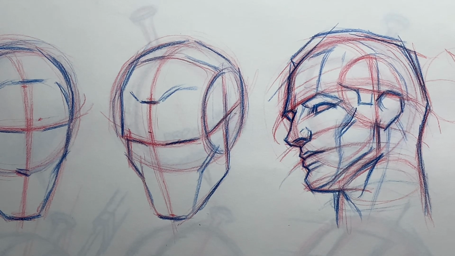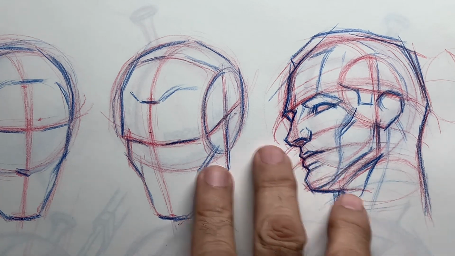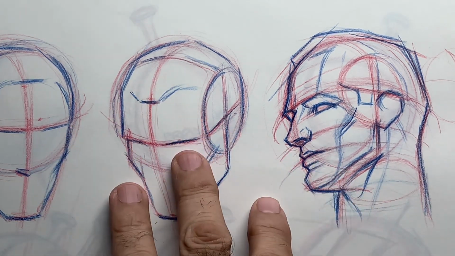Well, for me it has been a pleasure to be with you guys, and I hope we will see you again in the next step of this magnificent way to draw the head. In my opinion, the most easy, even when it doesn't look like that, way to draw the head from life or from imagination.